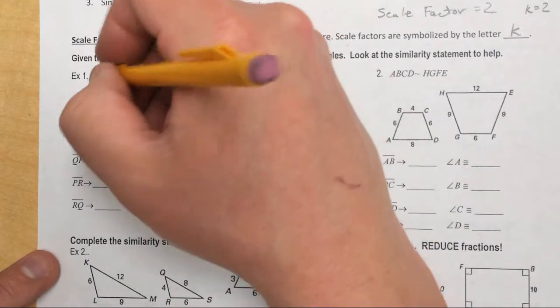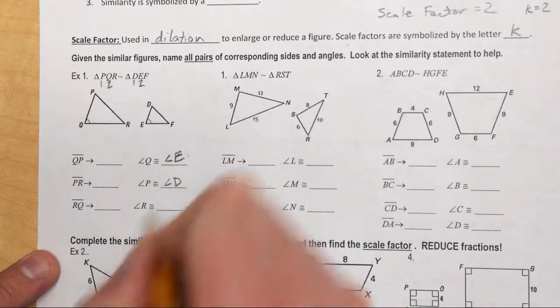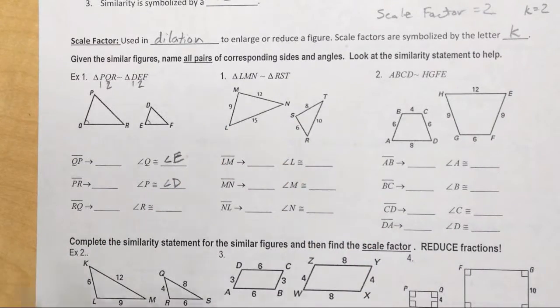If I look next here, the P comes first and the D comes first. So angle P and angle D correspond to each other. And then angle R is third.